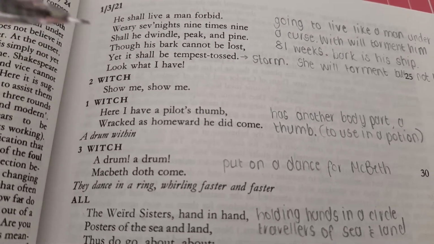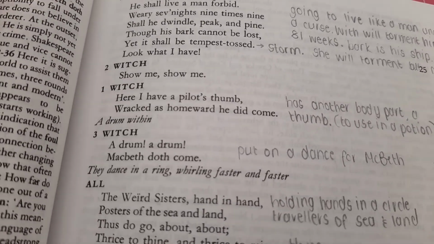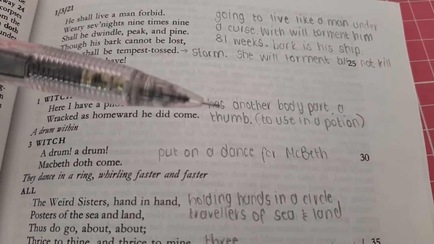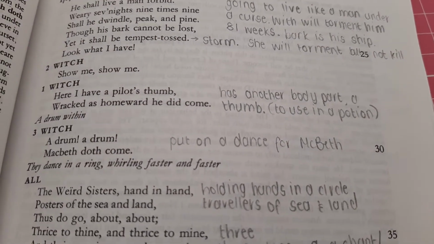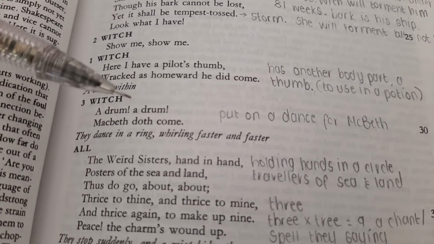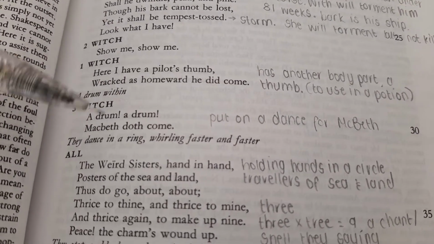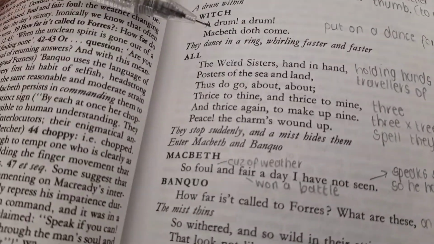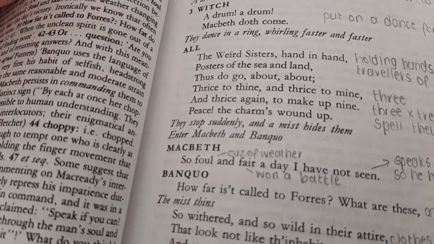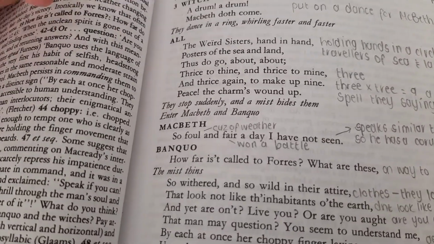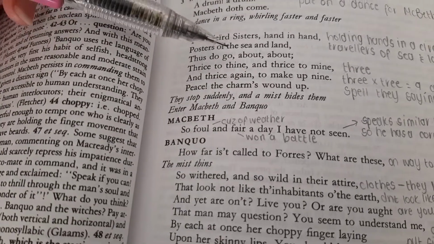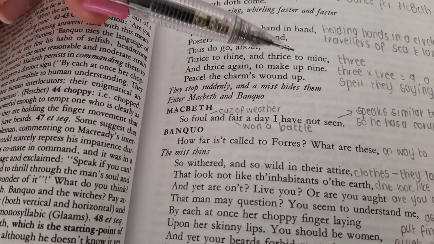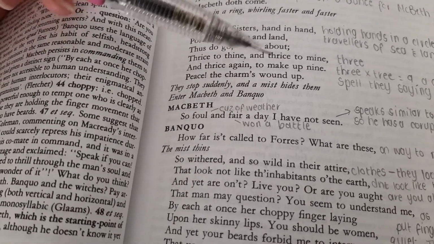So the second witch says, "Show me, show me." And the first witch says, "Here I have a pilot's thumb, wrecked as homeward he did come." She has another body part, a thumb to use in a potion. A drum within. Third witch: "A drum, a drum, Macbeth doth come." So they're going to put on a little dance for Macbeth. They dance in a ring, whirling faster and faster. "All the weird sisters, hand in hand, posters of the sea and land, thus do go about, about, thrice to thine, and thrice to mine, and thrice again to make up nine. Peace, the charm's wound up."